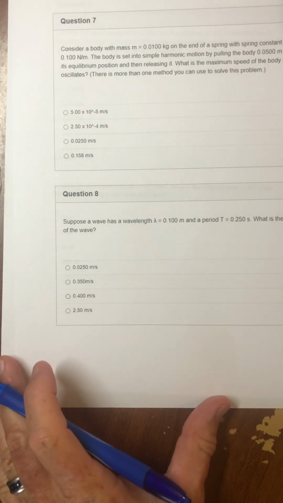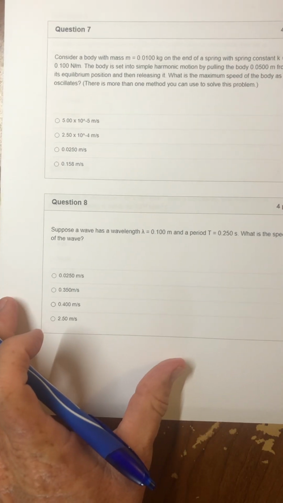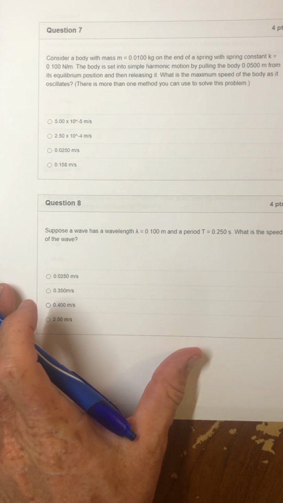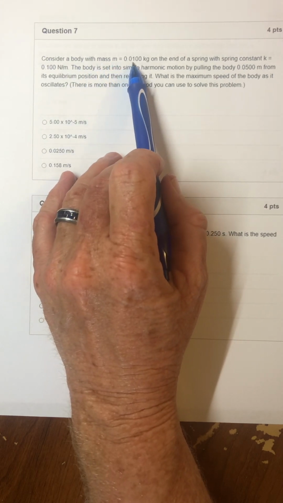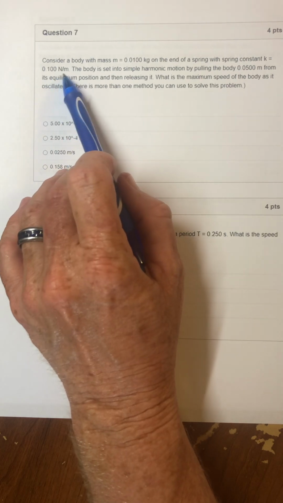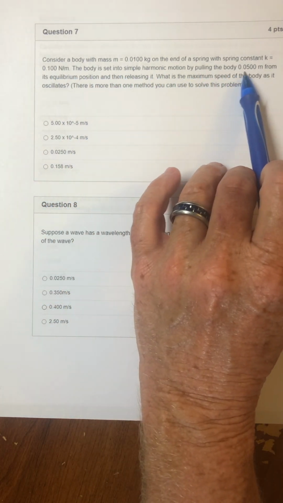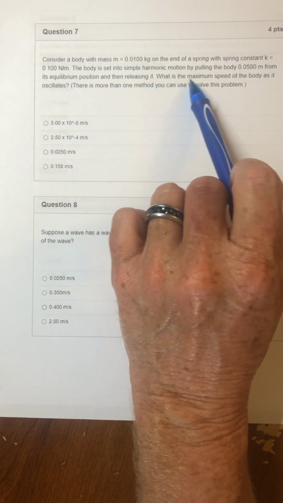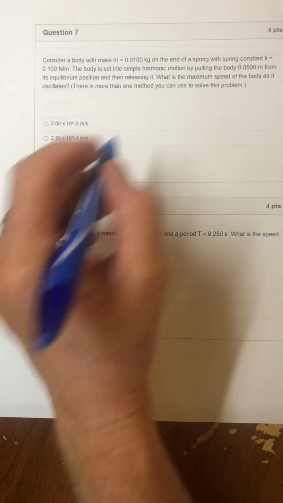All right, on to question number 7 here. And I guess this would be in chapter 16. It says, consider a body of mass m, 0.01 kilograms, at the end of a spring with a spring constant of 0.1 newtons per meter. The body is set into simple harmonic motion by pulling the body 0.05 meters from the equilibrium position and releasing it. What is the maximum speed of the body as it oscillates?